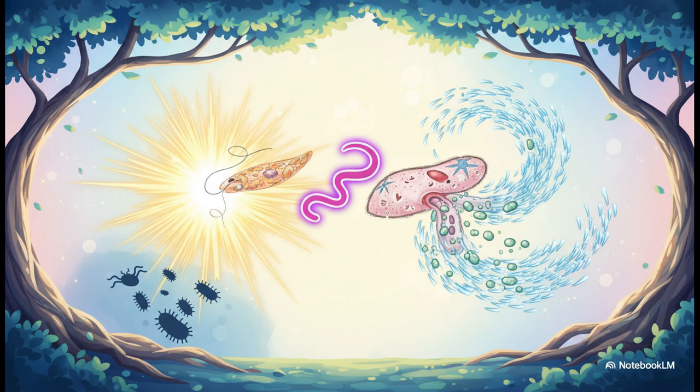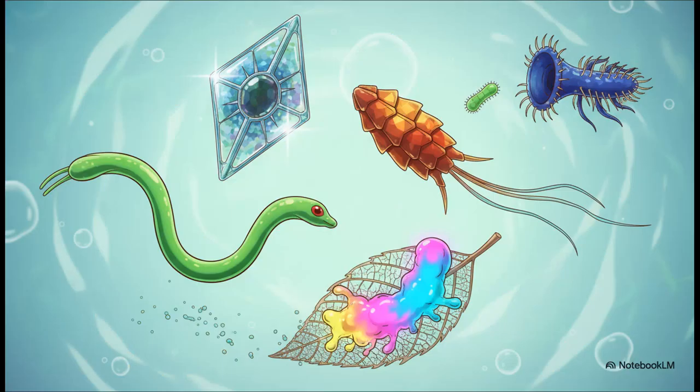Then, on the other side, you have a paramecium, an actively moving predator covered in thousands of tiny hair-like cilia that literally sweep food into its gullet. They behave completely differently, yet they both belong to Protista. So let's rapidly break down these protista misfits with a simple list.